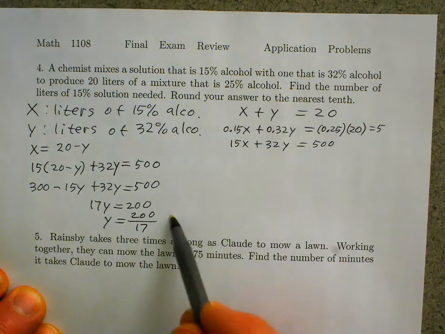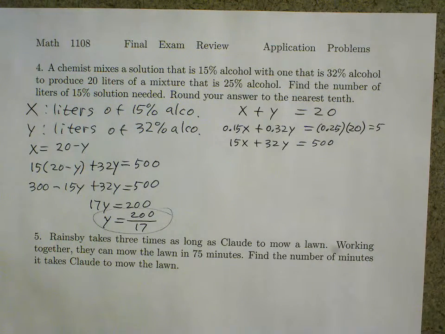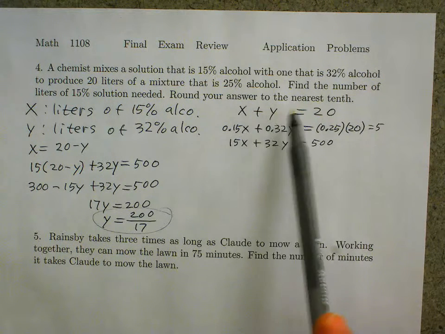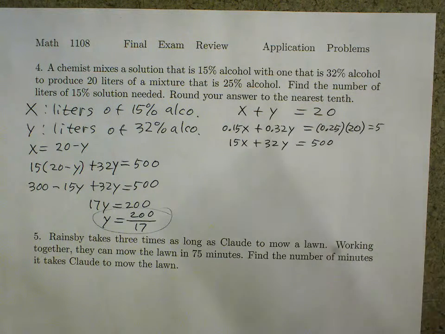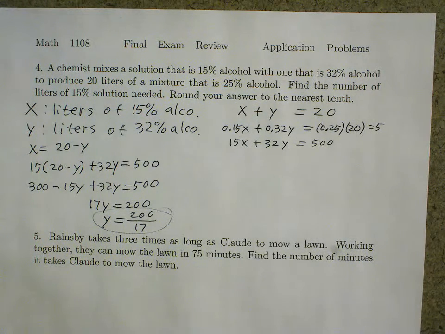Okay, so in this problem, y doesn't turn out to be an integer. So you would have to use your calculator to get a decimal number and then round it to the nearest tenth. So that's rounding it to one decimal place.